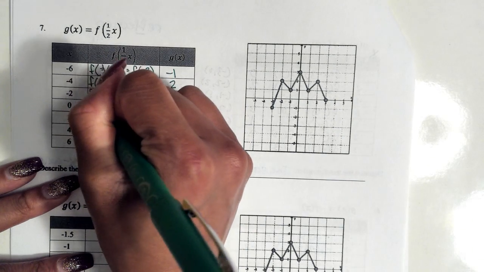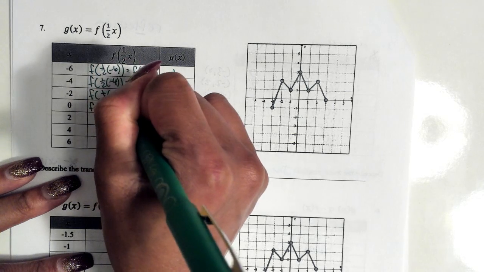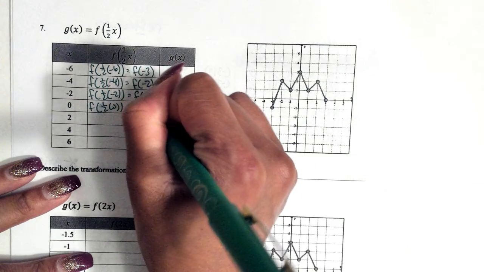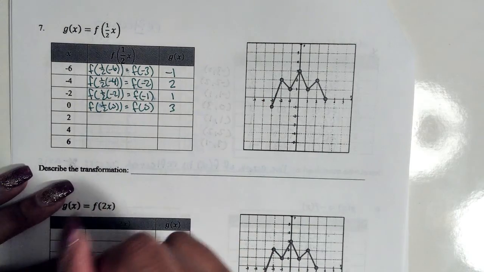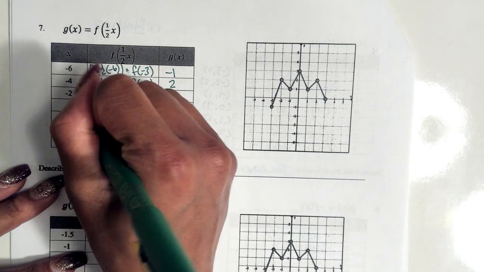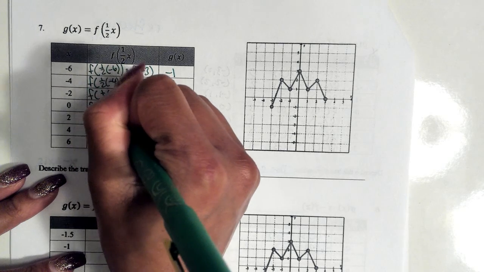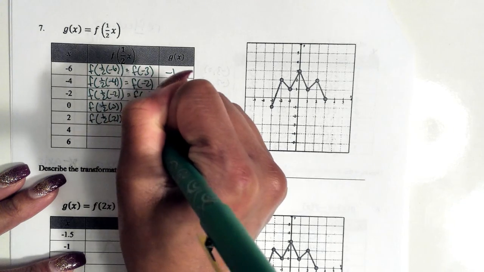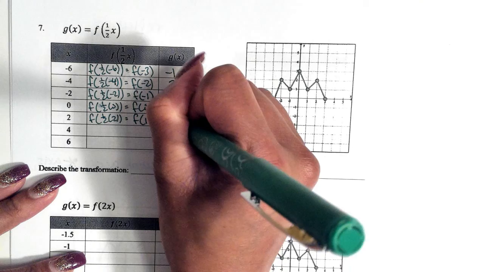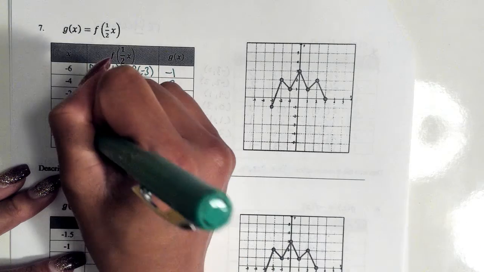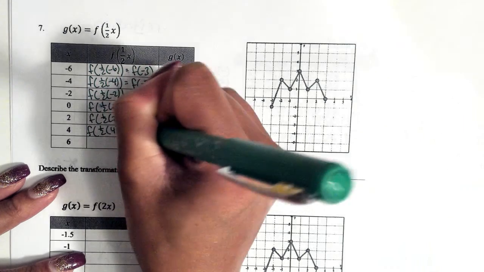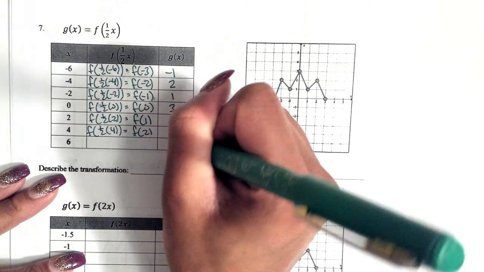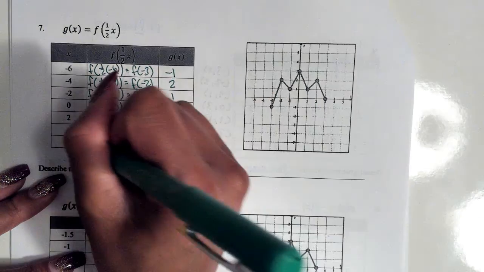So now f of 1/2 of 0, anything times 0 is 0, so I have f of 0, and f of 0 here is 3. Then 2, we have f of 1/2 times 2 gives us f of 1, and f of 1 is 1. So 1/2 times 4 gives us f of 2, and f of 2 is 2.